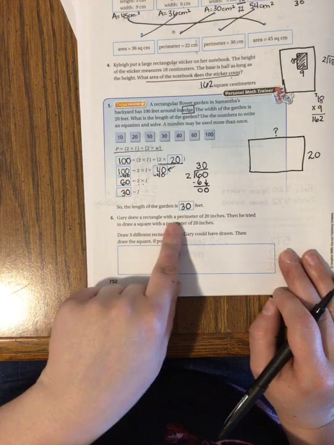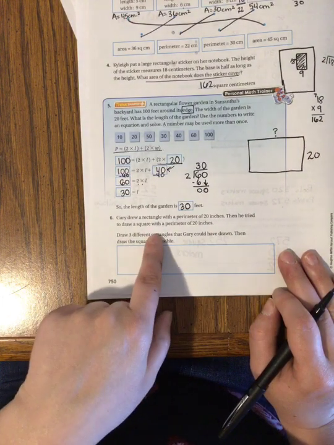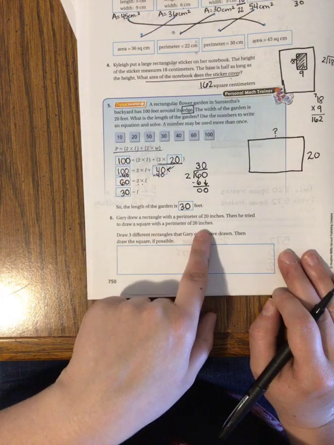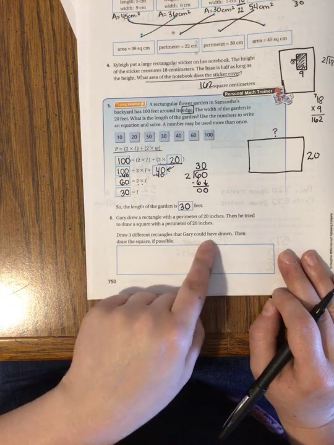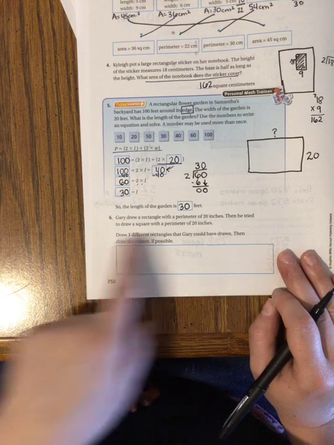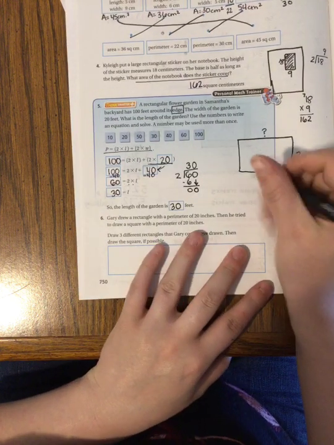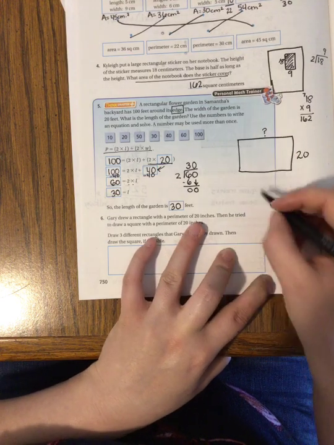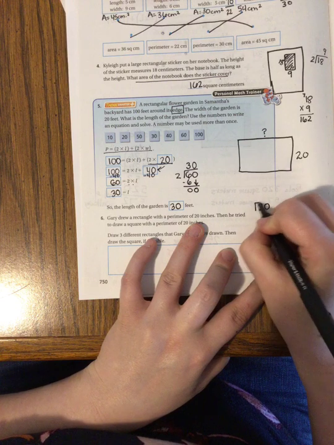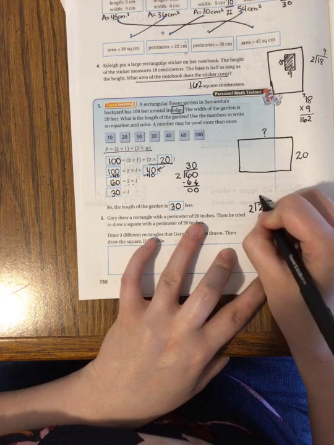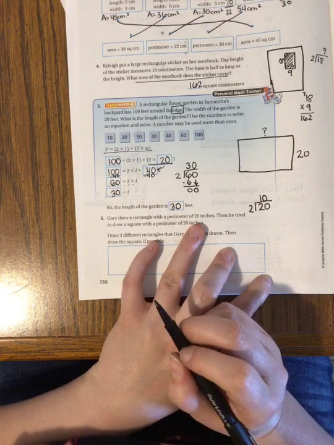Gary drew a rectangle with a perimeter of 20 inches. Then he tried to draw a square with a perimeter of 20 inches. Draw 3 different rectangles that Gary could have drawn. Then draw the square if possible. So the easiest way to do a problem like this is to do 20 divided by 2 is 10. That means that my length plus my width have to equal 10.